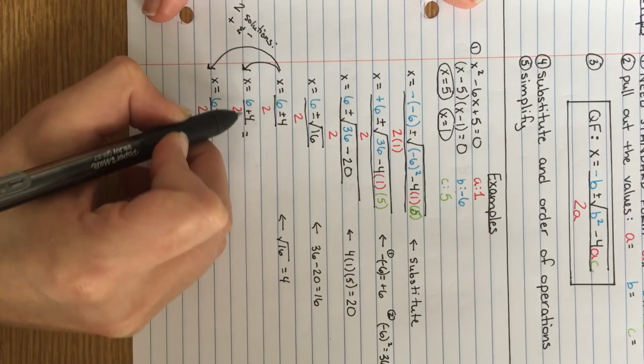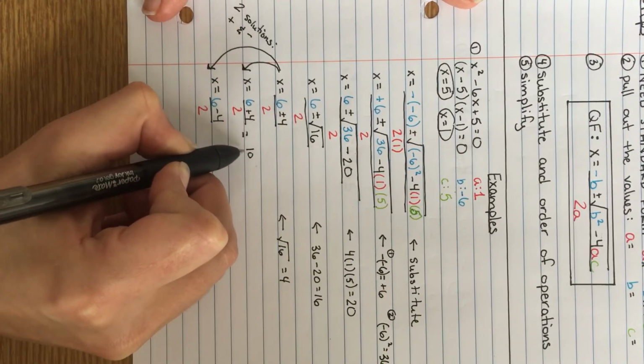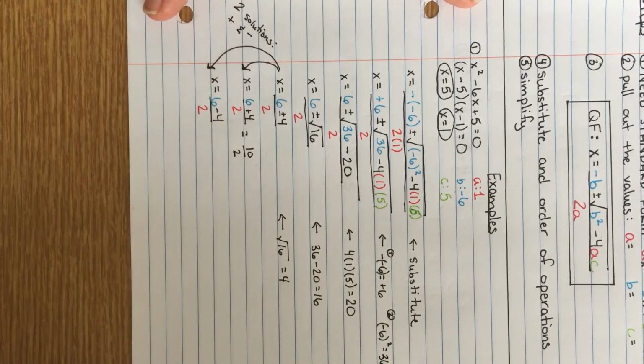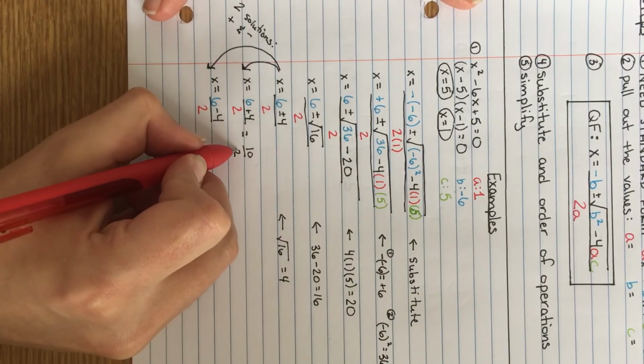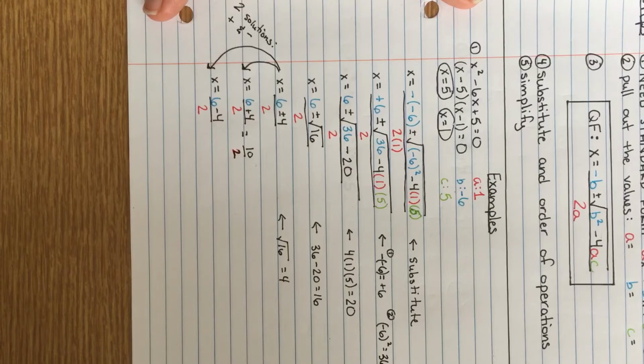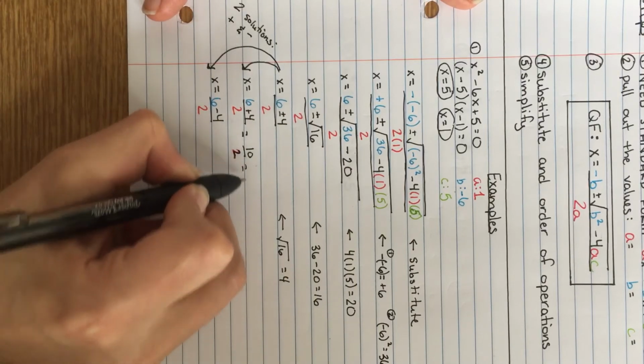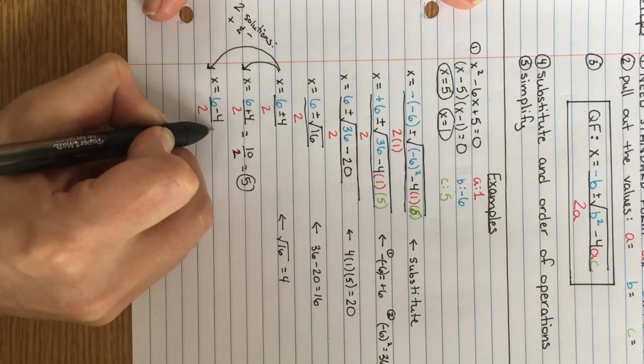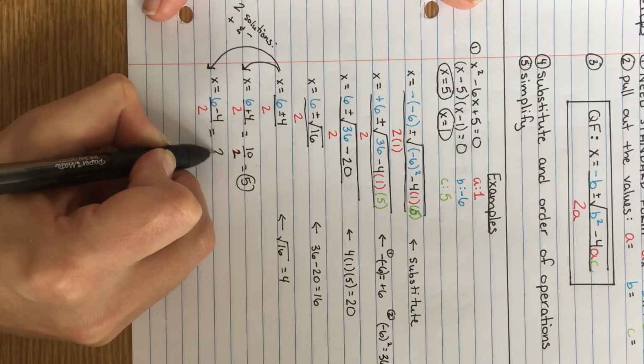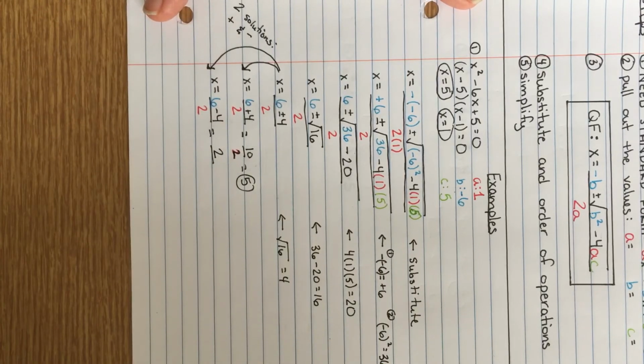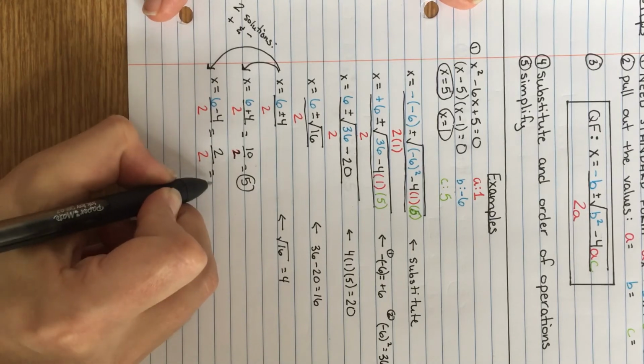I'm going to simplify this. 6 plus 4 is 10 over my 2. I'm going to keep that in red. The 2 stays the same. Equals 5. That is 6 minus 4, which is 2, over my 2 is equal to 1.